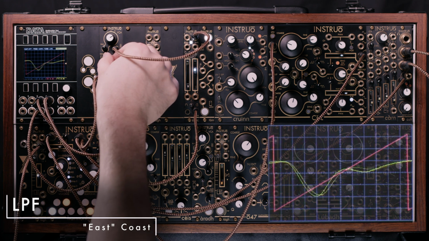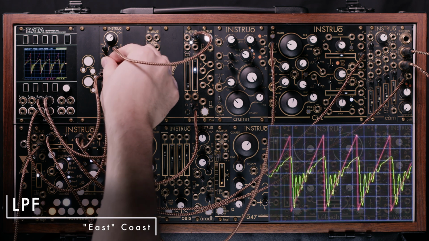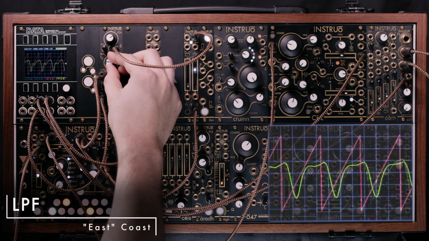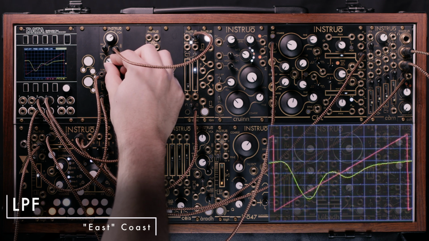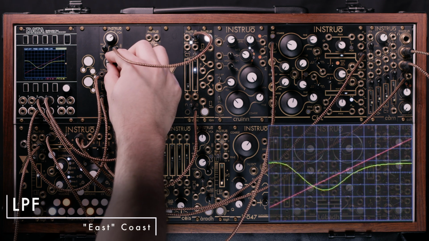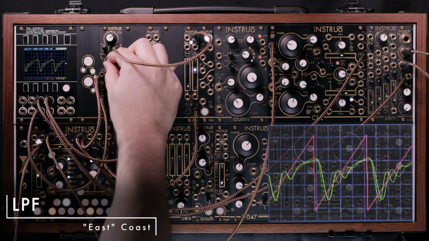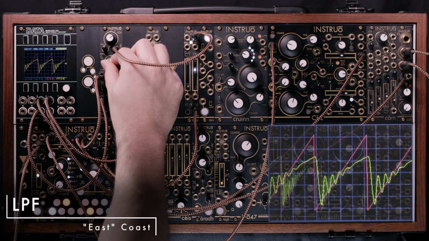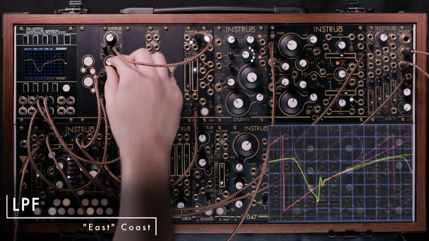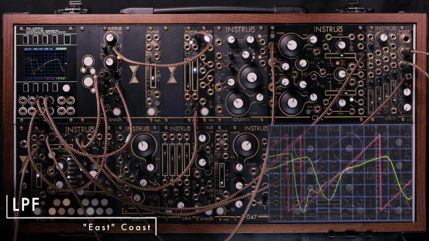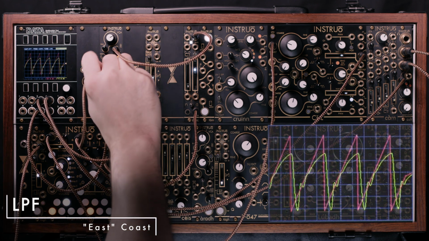Resonance up a bit more. So this is where, as I'm sweeping the frequency cutoff manually, I'm changing that landing position of the filter cutoff. So the thing to compare directly here is without key tracking.